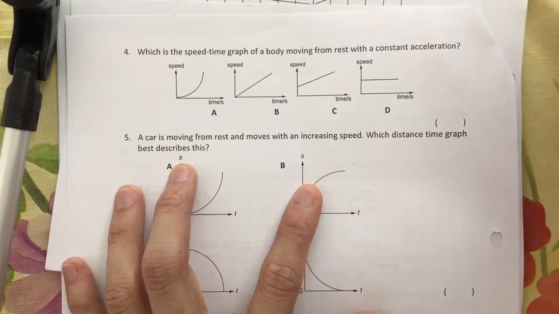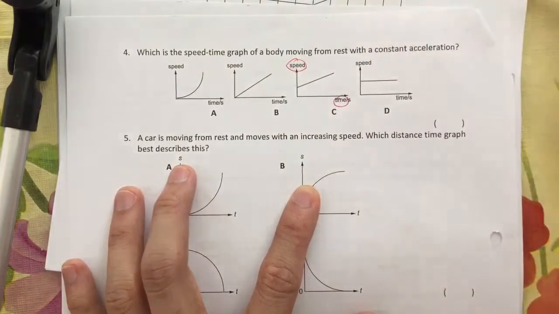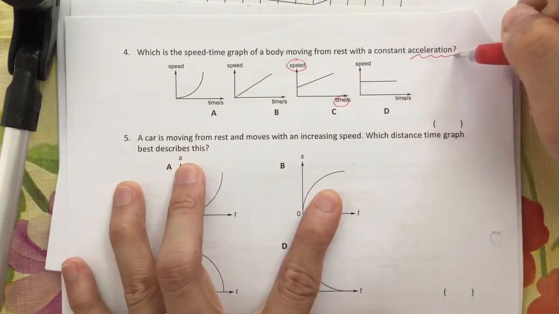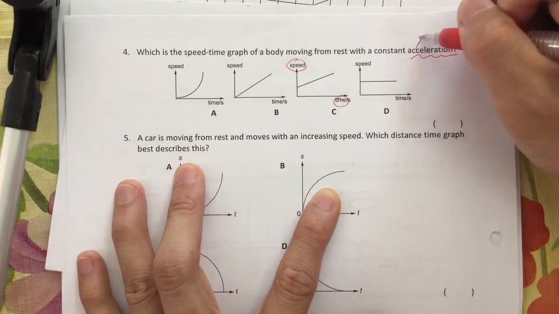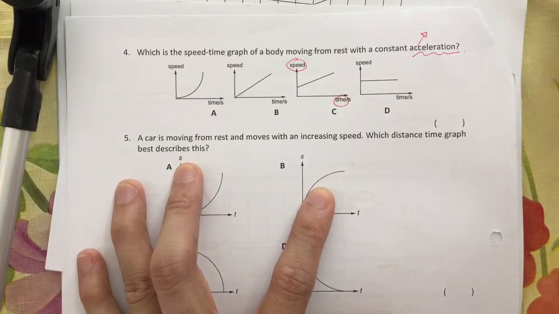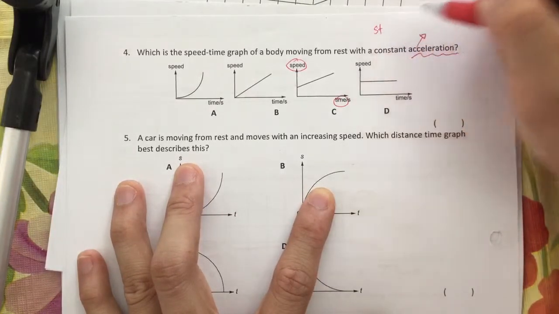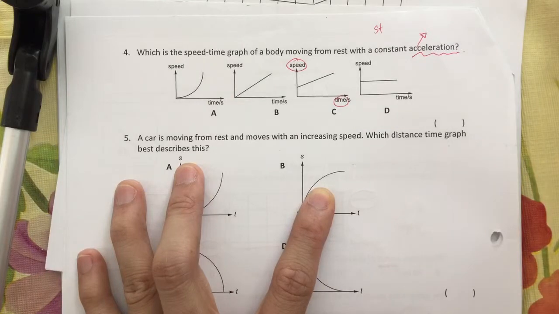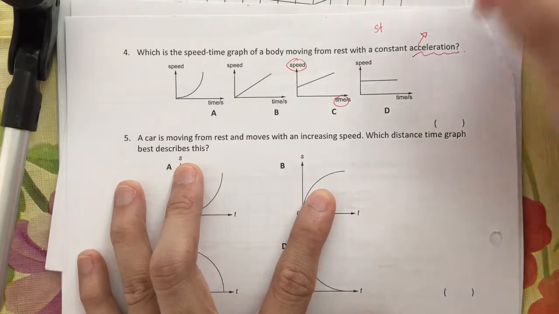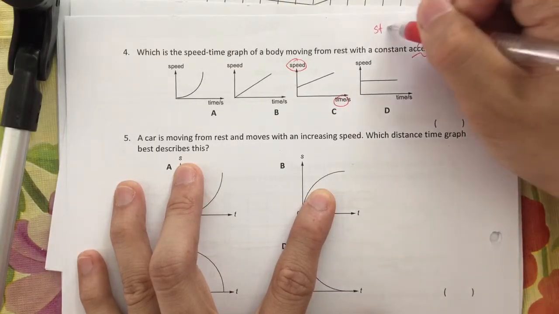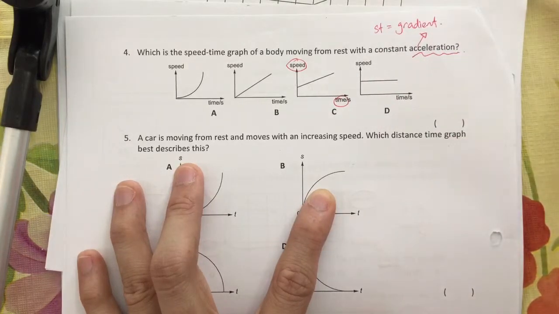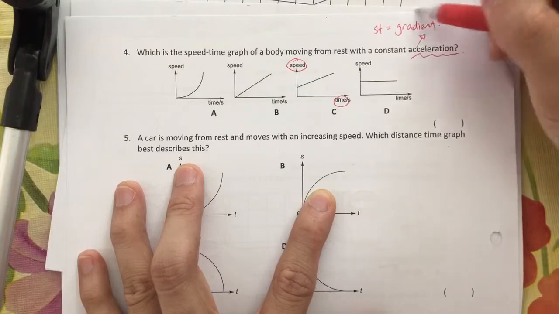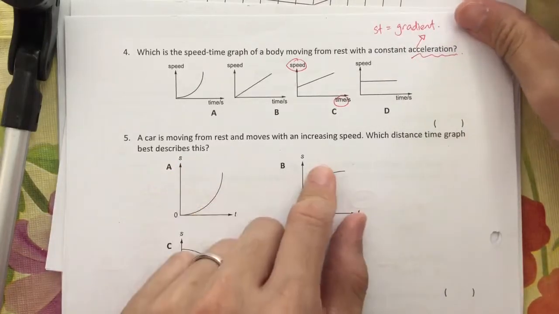Okay, number 4. This is more speed time graph, ST. I want to find acceleration again. Can you tell me what do I need to find to get acceleration? ST graph. Area under the graph will give you distance. No, I need to find gradient to get acceleration. So I need a constant gradient. Which one has a constant gradient?